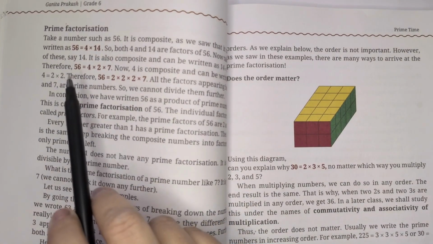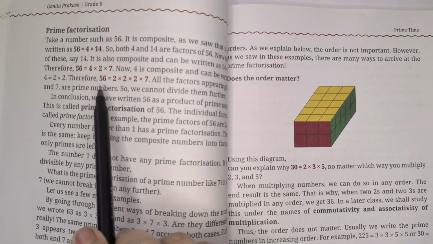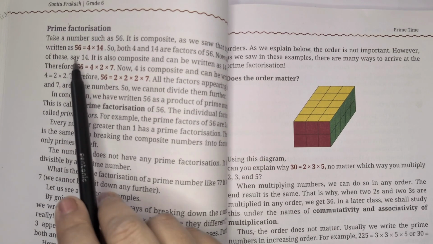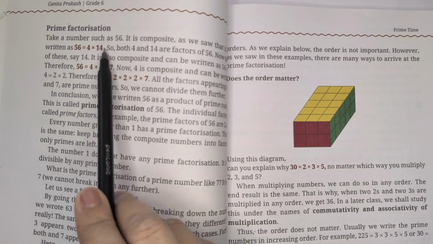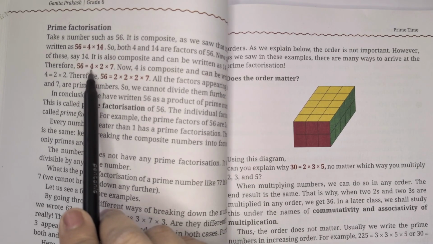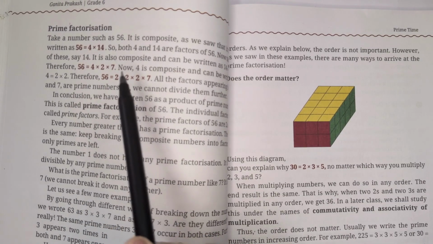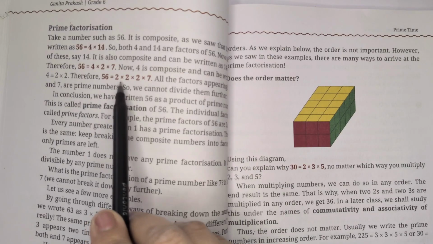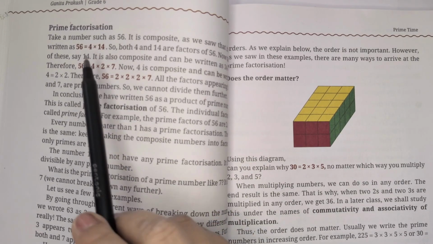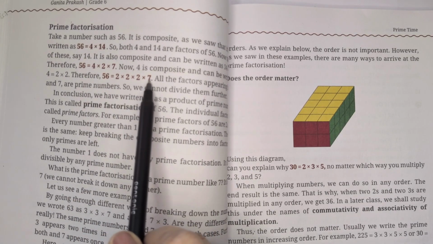Next is prime factorization. Prime factorization of a number means we have to write the number as the product of prime numbers. Here 56 we can write in different ways, 4 into 14 or 4 into 2 into 7. Again we can see composite numbers coming. So we have to keep splitting the composite numbers until all the numbers are prime, and get the prime factorization. So 4 we can write as 2 into 2, and 14 as 2 into 7.